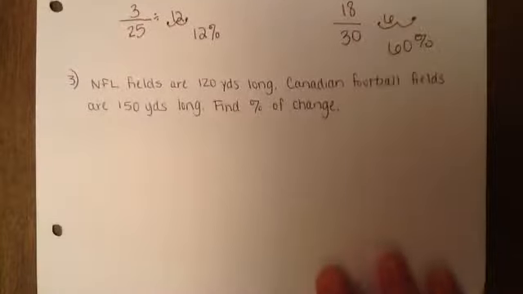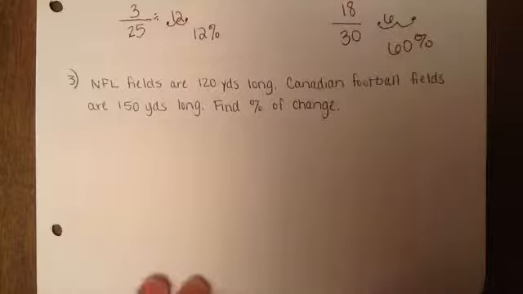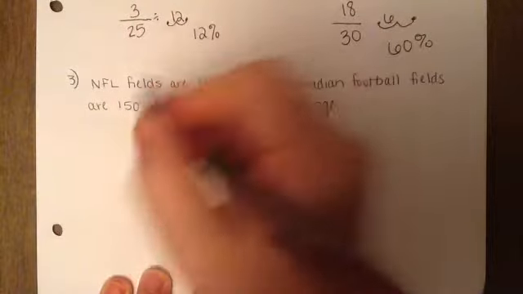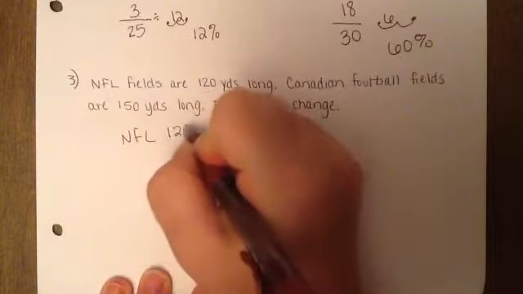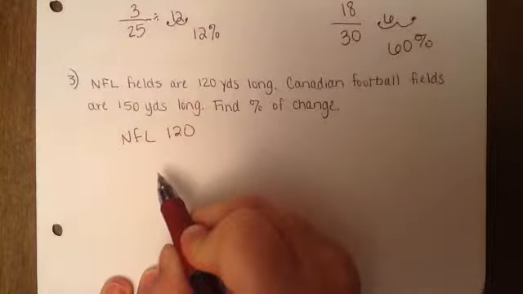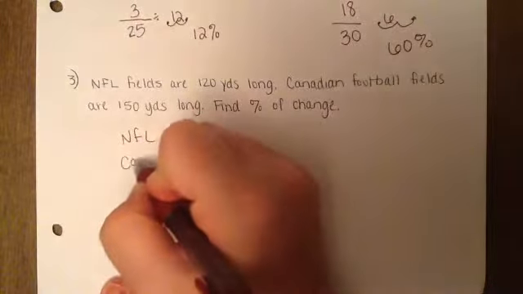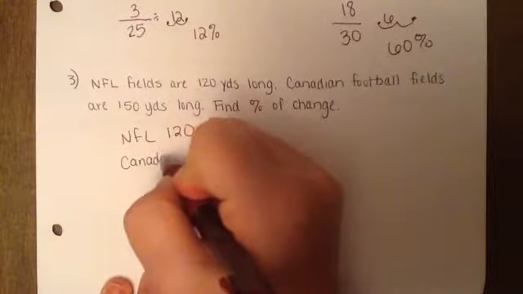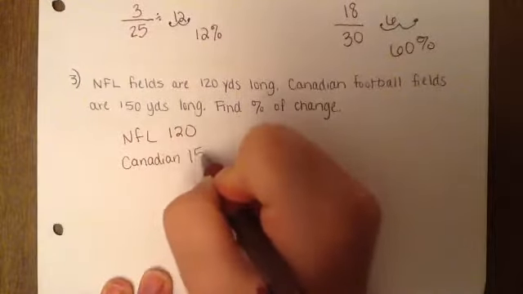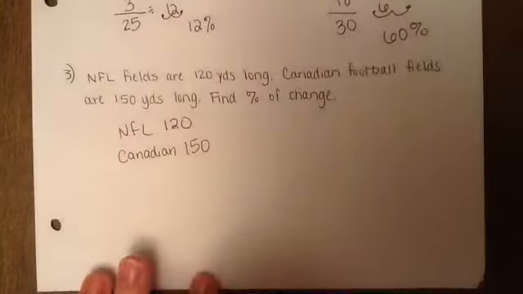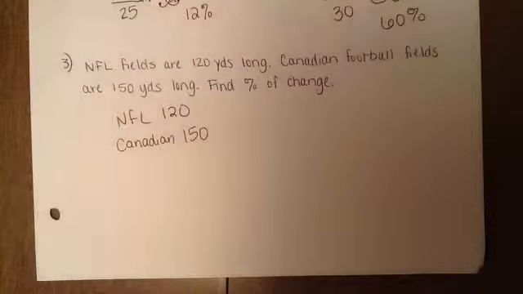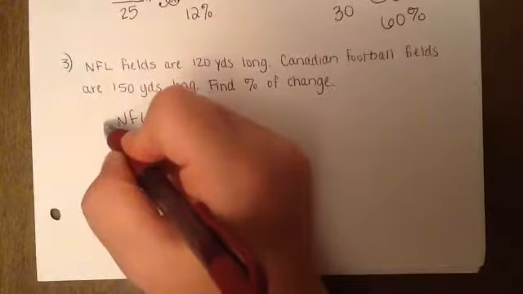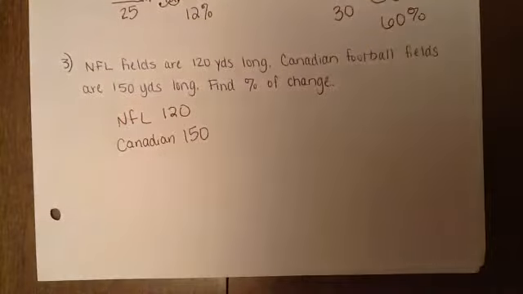This next one, NFL fields are 120 yards long. So our start is NFL 120. Canadian football fields are 150. Find the percent of change. Go ahead and solve this one. NFL will be our starting point, Canadian our ending.